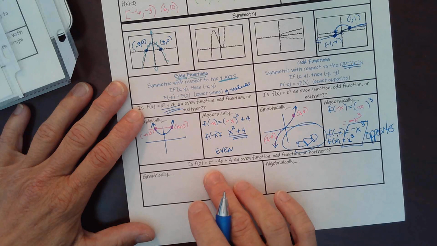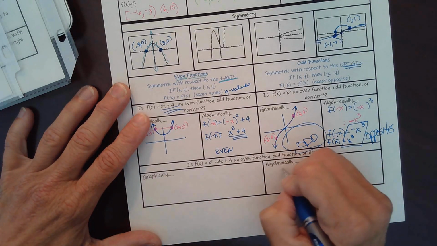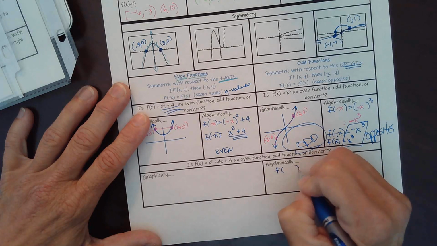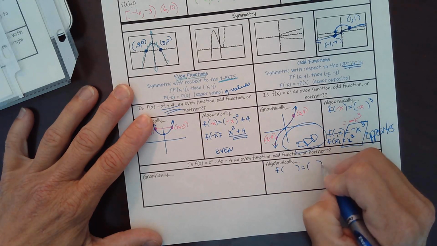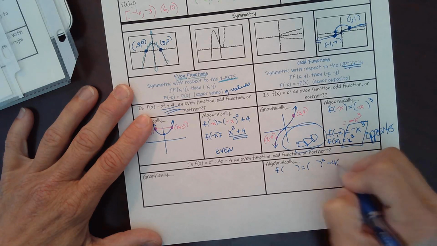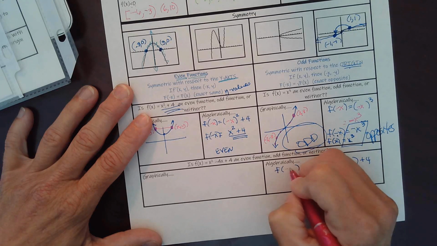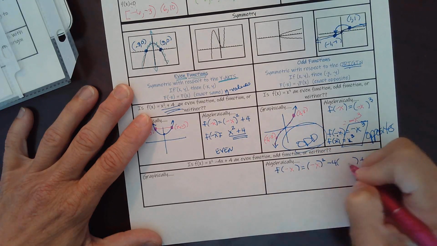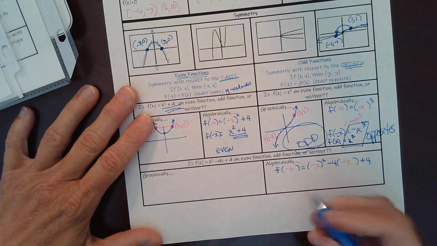We'll look at it graphically in just a minute. Let's just jump into the algebraic approach. So algebraically, you will substitute negative x everywhere you have an x, and then we're going to clean the expression up.